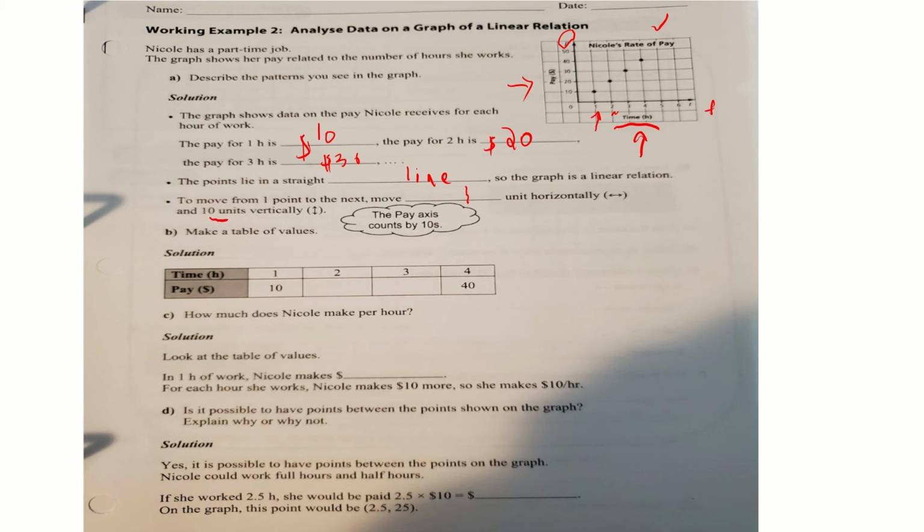So that's our first part. We're going to identify the numbers, the data, and the patterns. It says here the pay axis counts by $10. So now we want to make a table of values.